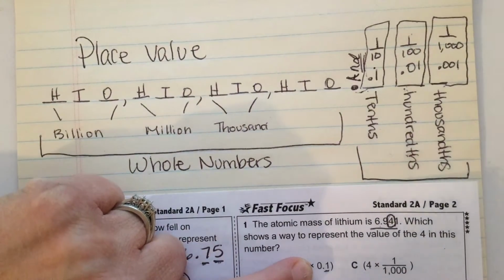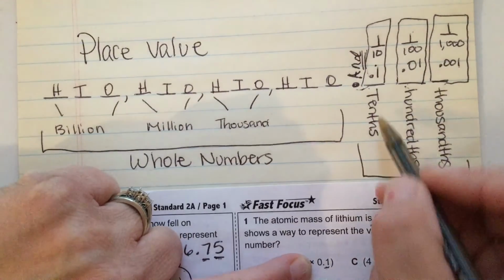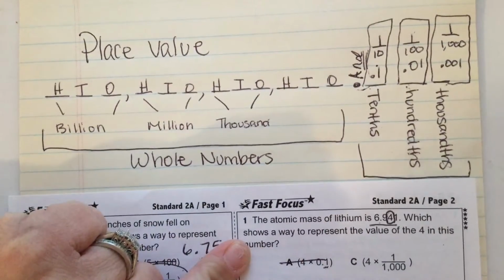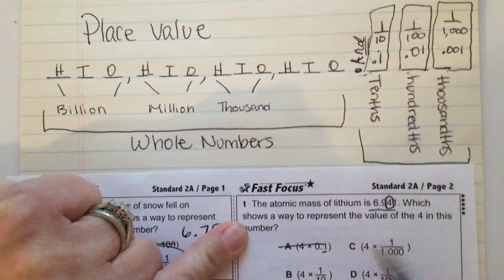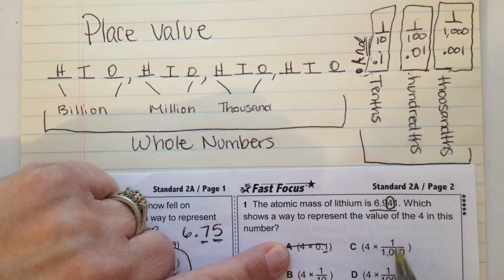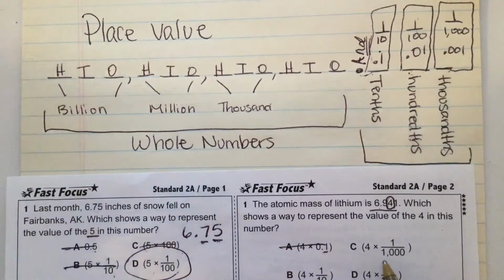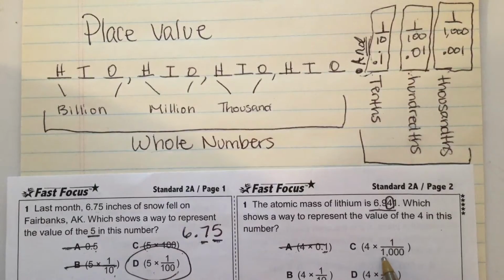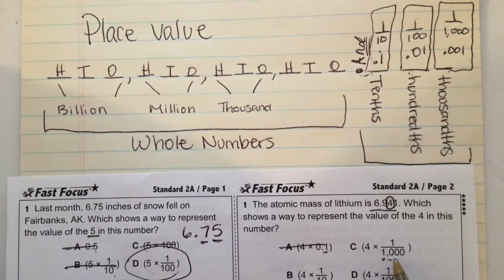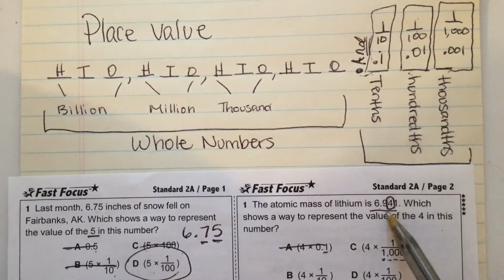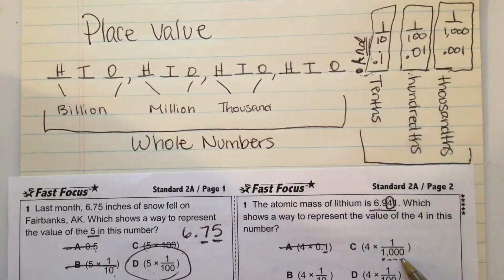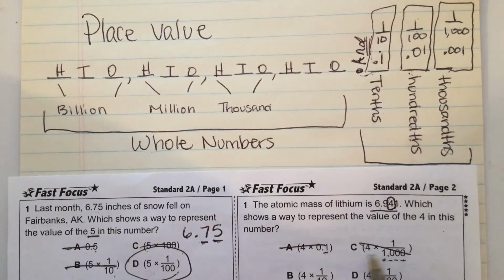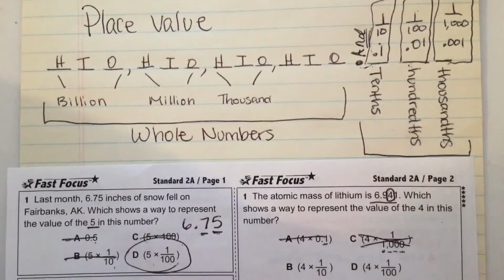If you look at A, it says 4 times 0.1. Well, that's 1 place past the decimal, which means that's the tenths place. So that's out. C says 4 times 1 over 1,000. Well, if I put a decimal where the 1 is, and then 3 place values, that 4 is not in this third place value. That's a thousandths place. So that's out.